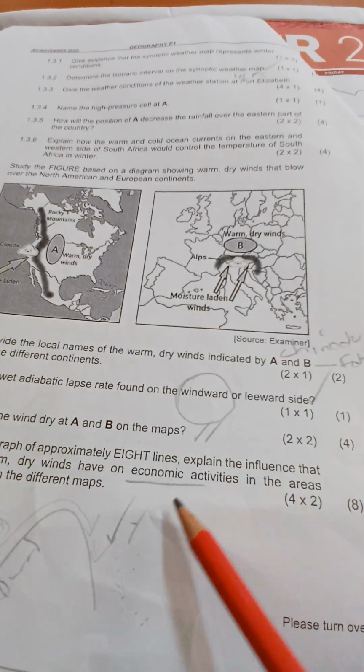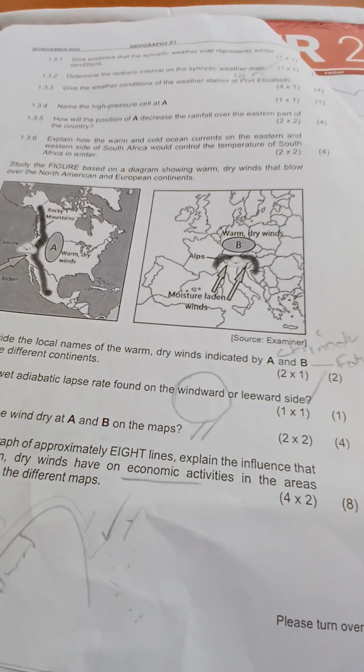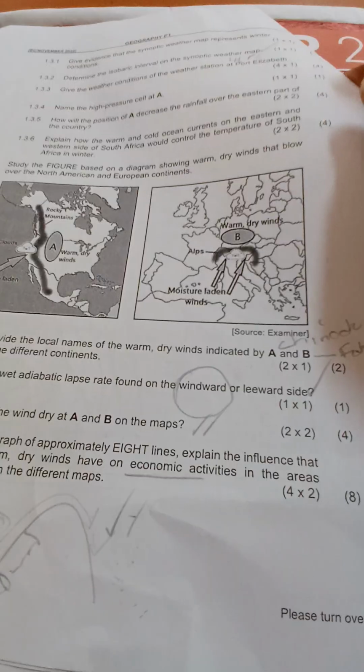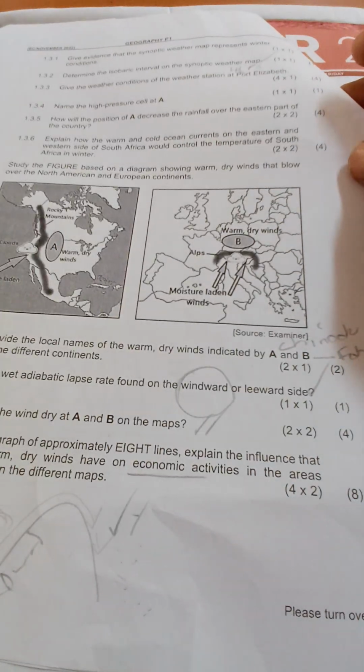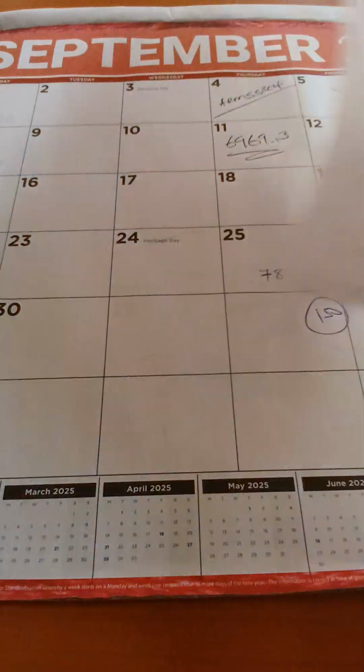Remember, we are talking about the economic activities. That's why we are including all this, because of how people can generate an income and how it affects the profits and things like that. So this takes us to the end of this question about the Chinook and the foehn winds. Let's move on to the last part.